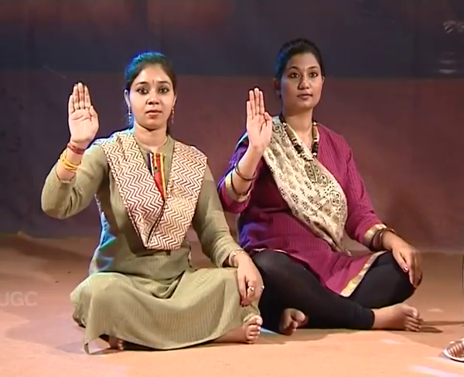First, I demonstrate Pataka. When all the 4 fingers are attached and stretched fully, with the thumb also attached to the palm but the tip bent slightly, it forms the Pataka hand gesture.